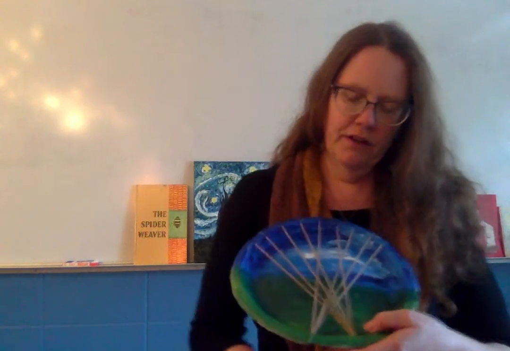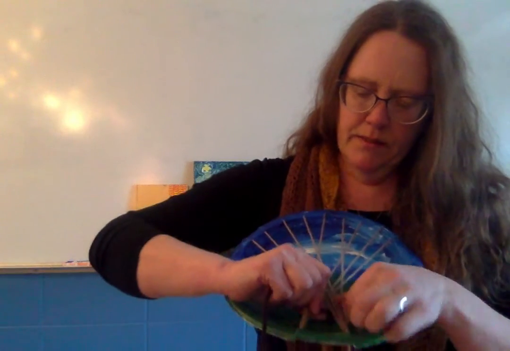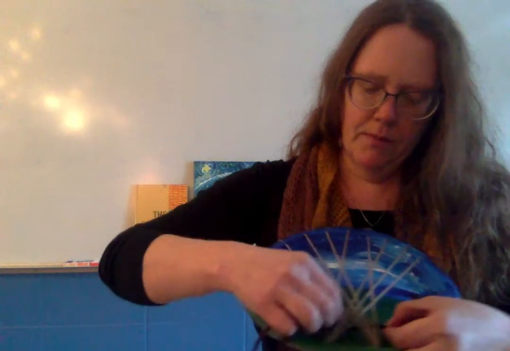So to begin, we're going to start at the trunk, and we're going to leave a little bit of tail at the back. I'm going to hold it and kind of go over the top.